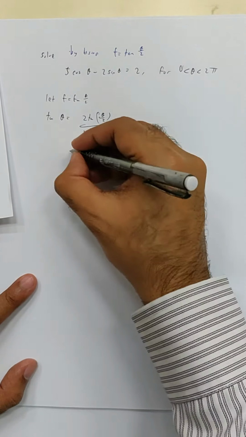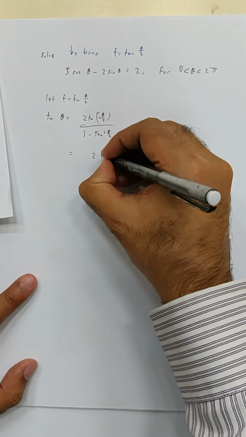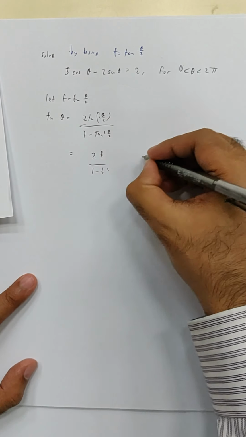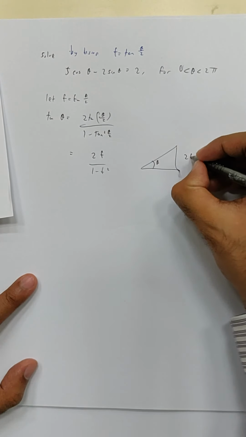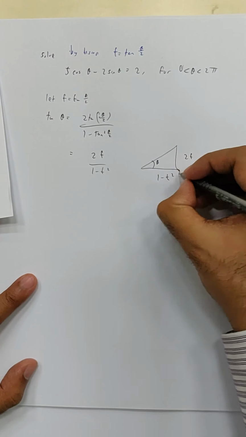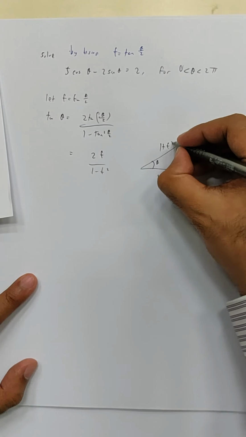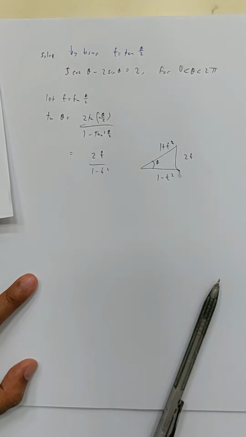I'm writing this down just for formalities, but I'm saying it again, in exams this process is a must.